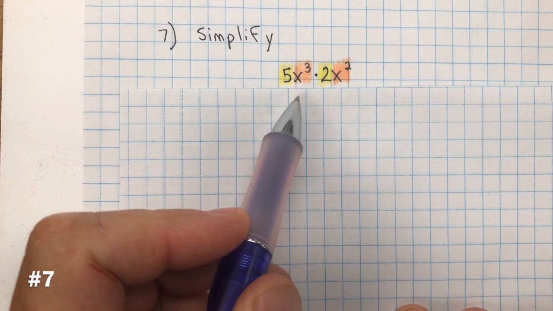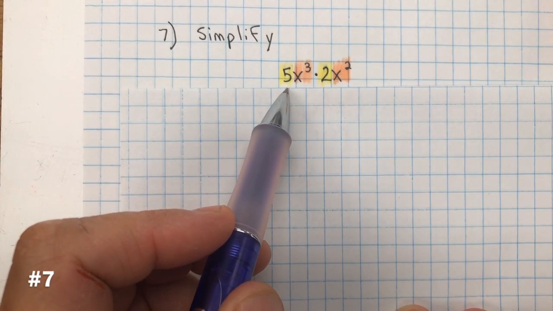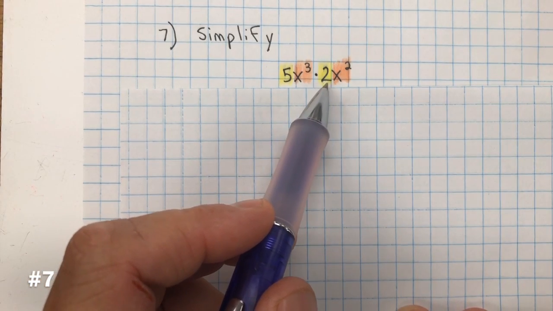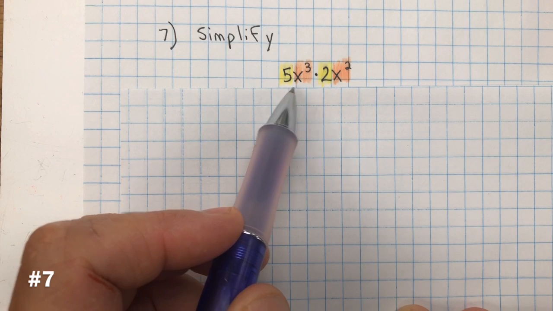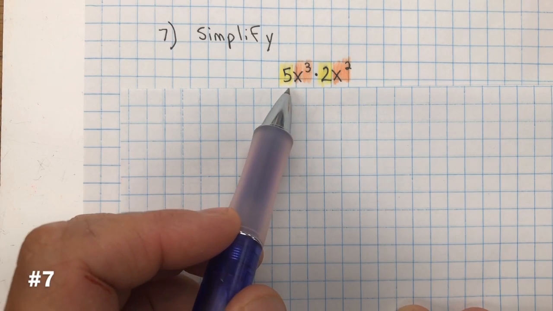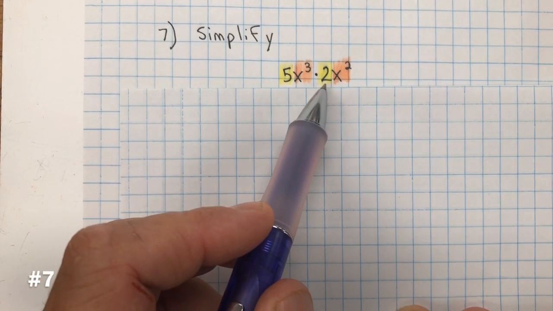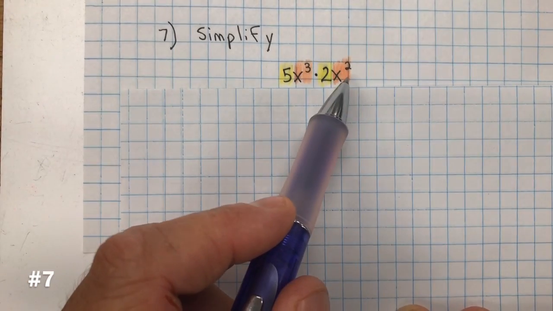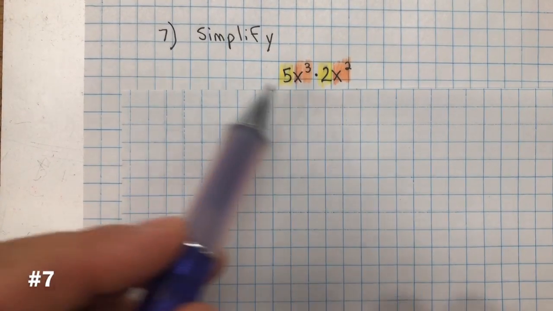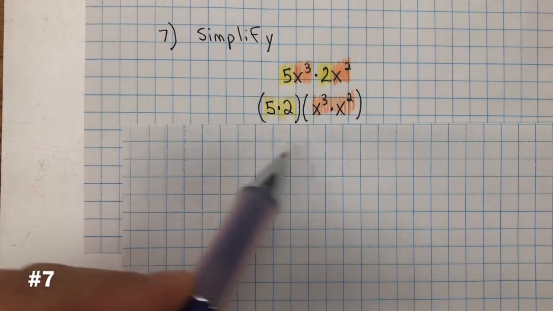For number 7, I need to simplify this expression. So I have 5x to the third multiplied by 2x squared. Well, I'm going to multiply these two terms together, but I can only multiply like terms. So I have 5 and 2, which are integers, and x to the third and x to the second. So 5 multiplied by 2, and x to the third multiplied by x to the second.